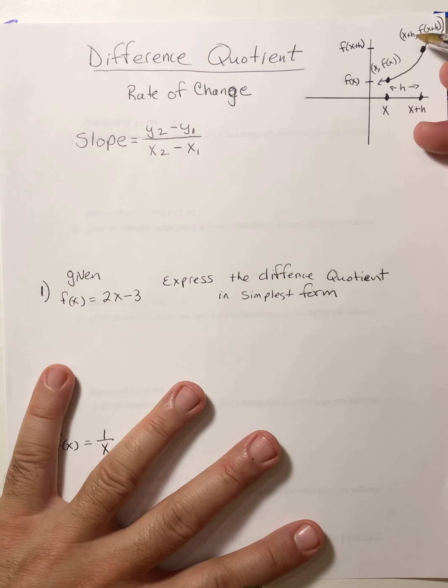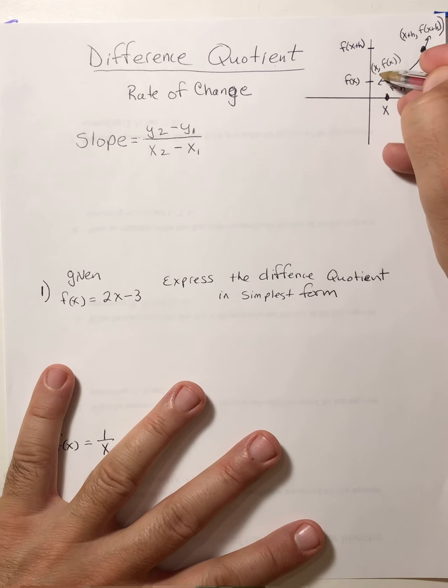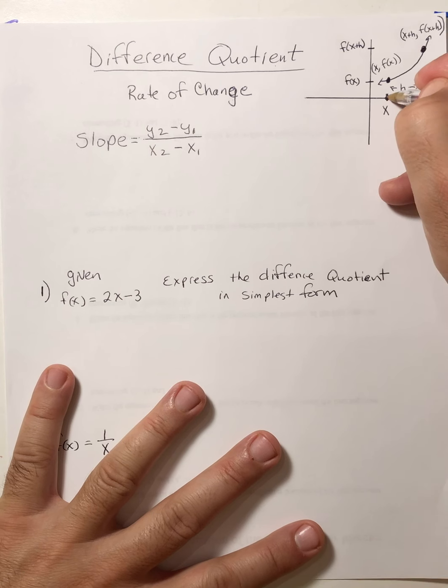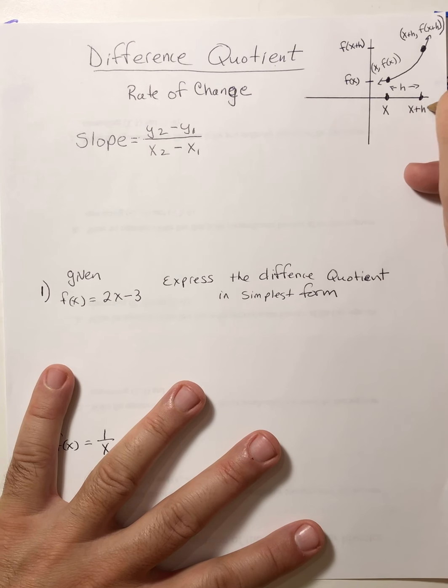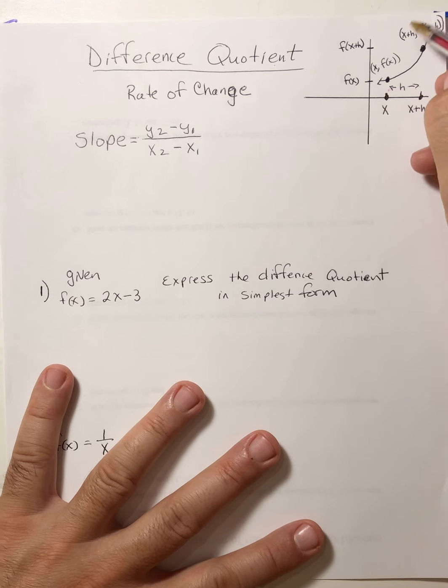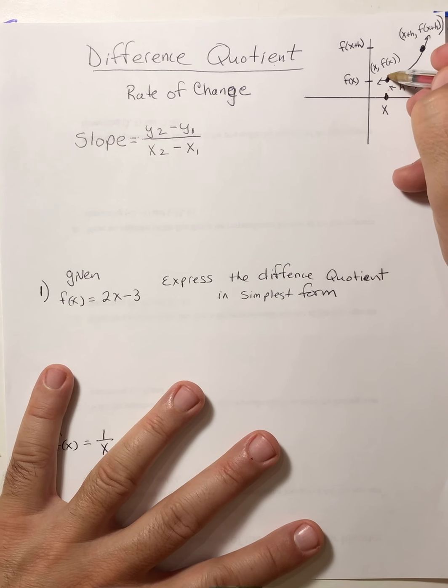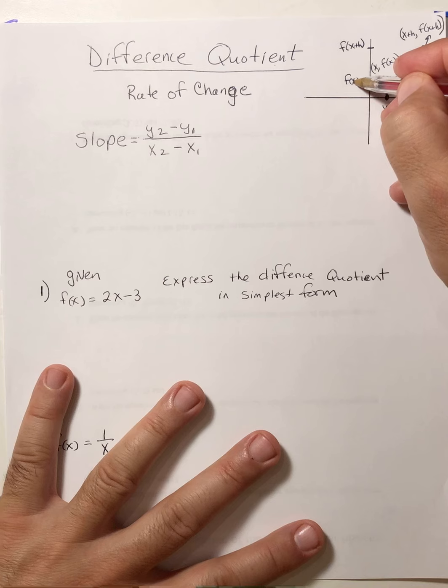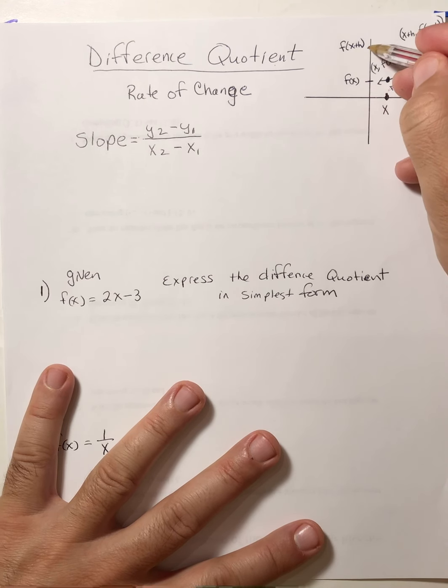So if I'm looking at my little curve here, here's x plus h, so the distance between x and x plus h is this h distance. The y value here is f of x, whatever this x is, based on the equation, and then the y value up here is f of x plus h.